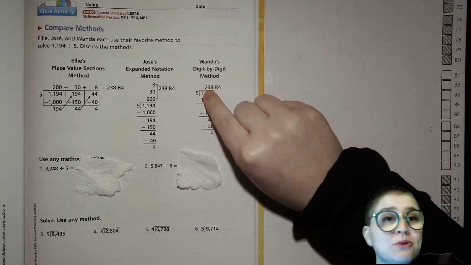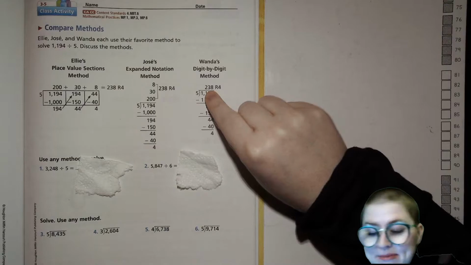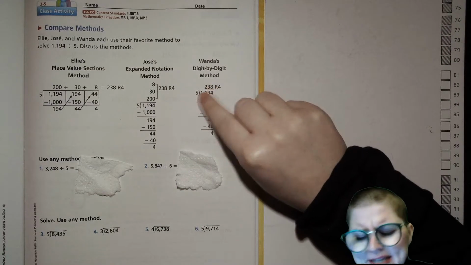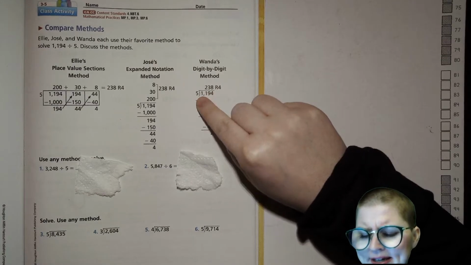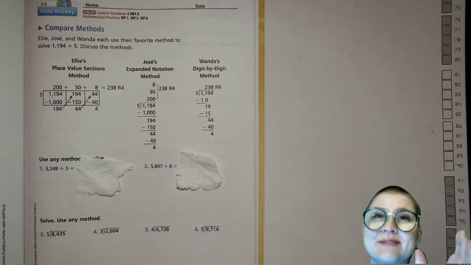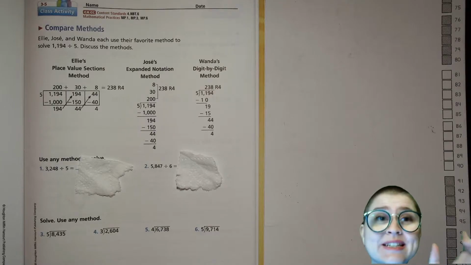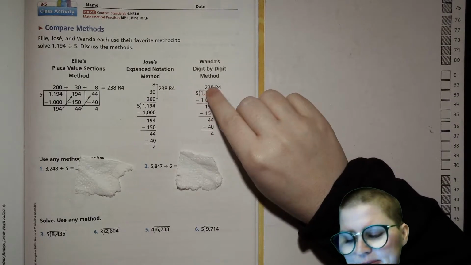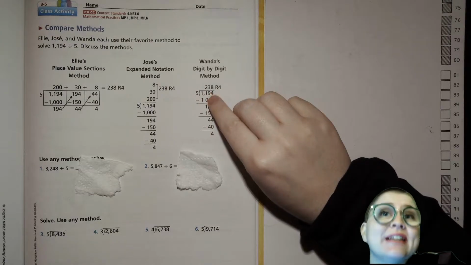She's just going to put the 2 there and leave the 0 spots empty for when she wants to drop in that 30 and then drop in that 8. Same questions though. How many, and she sort of also simplifies the place value language as she does it. So how many, like what do you multiply 5 by to get close to but not over 11?